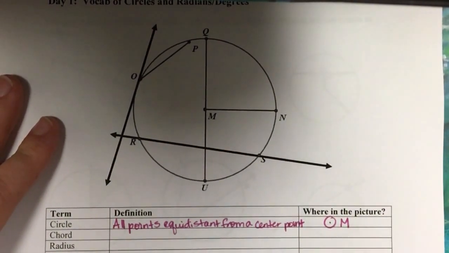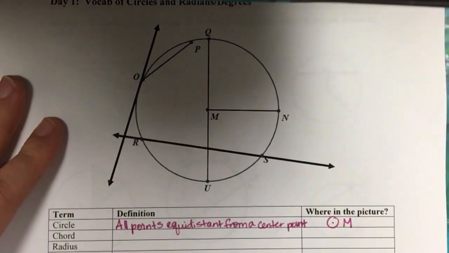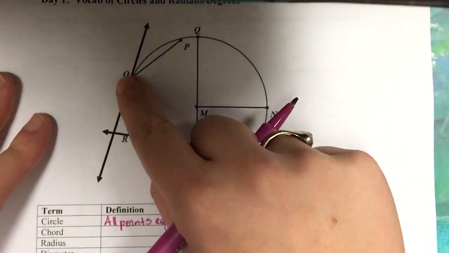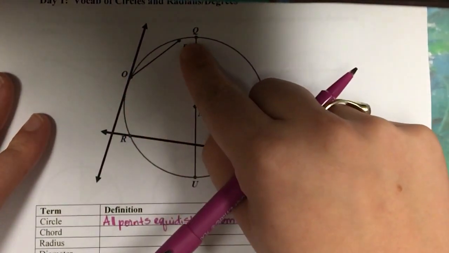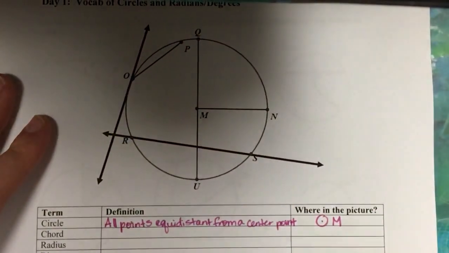A chord is just a line that goes through a circle but doesn't necessarily go through the center. So in this case, that's going to be OP right here. Okay, so it touches both edges of the circle on either end but doesn't go through the center.